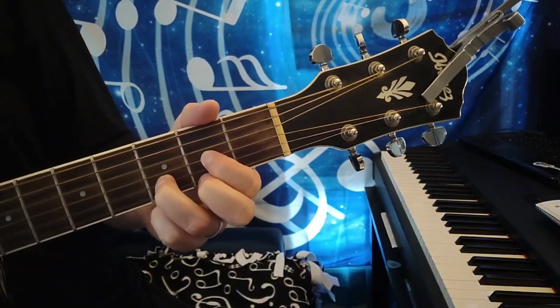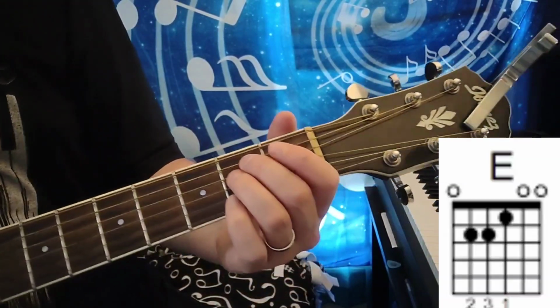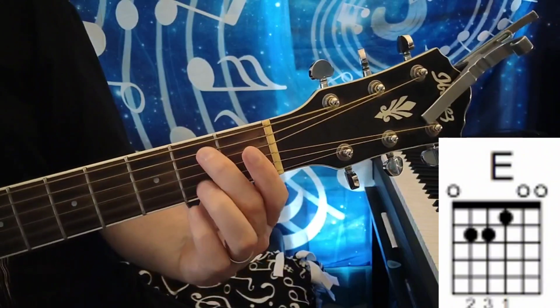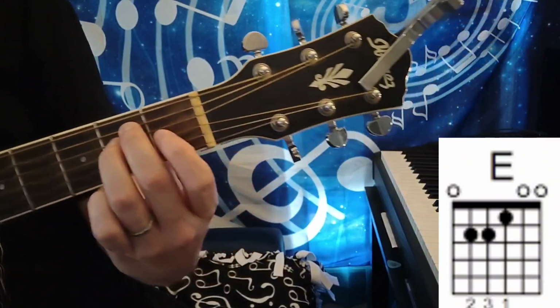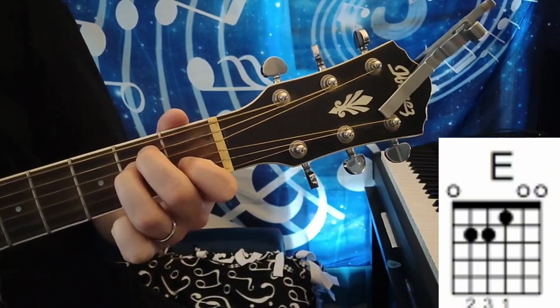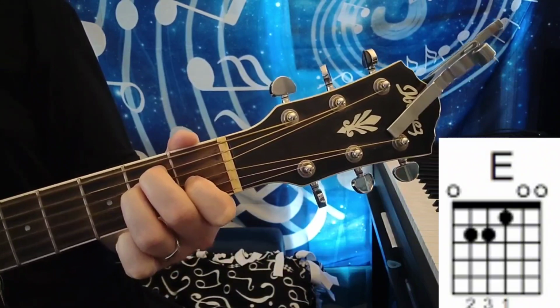All right, and then the final chord being E major. So we have 5-2, 4-2, and 3-1. And this one gets the strum of all 6 strings.